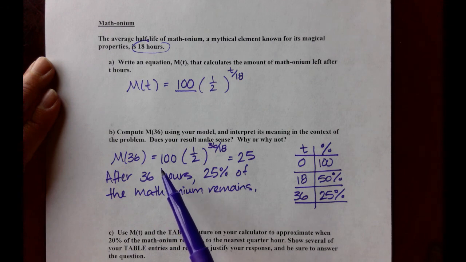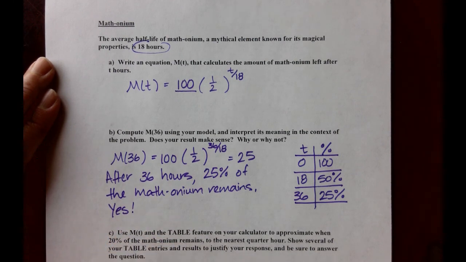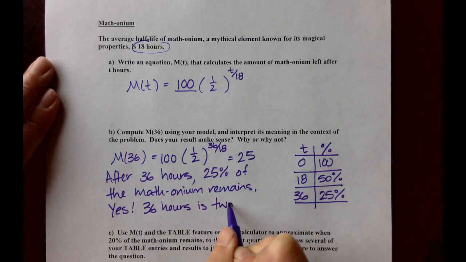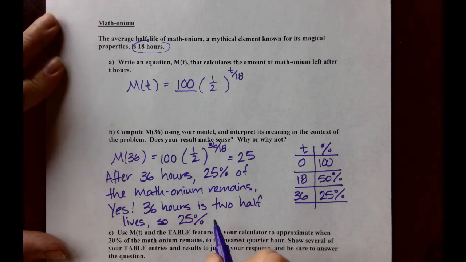We just kind of launched into this and didn't do a whole lot of analysis to start with. So our results do make sense. Yes. 36 hours is 2 half-lives. So 25% of the mathonium should remain.